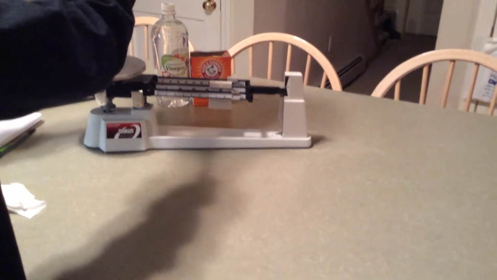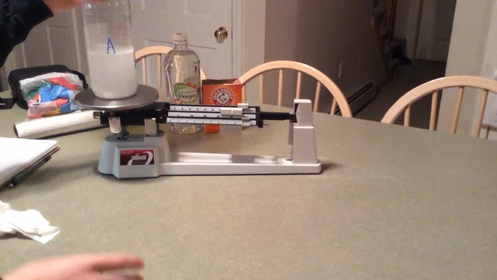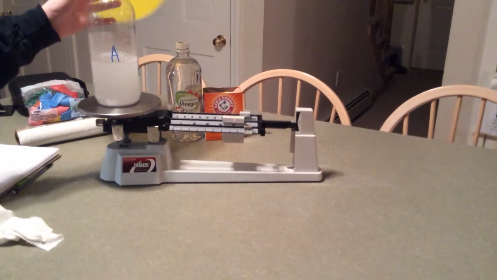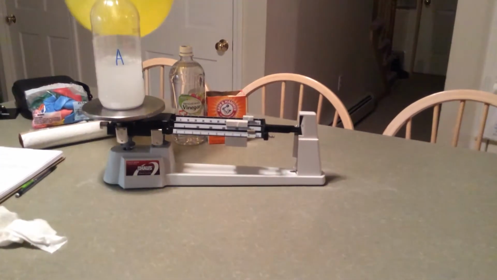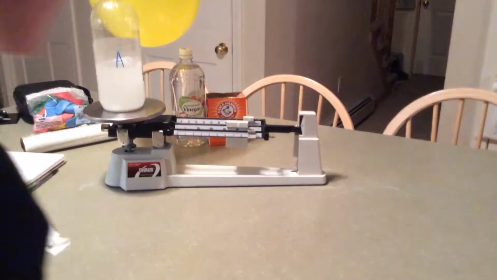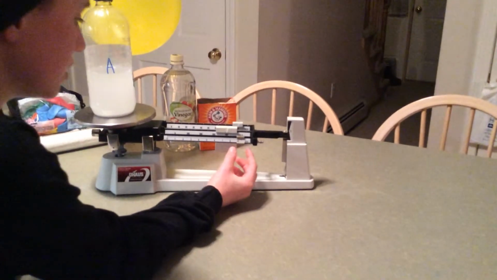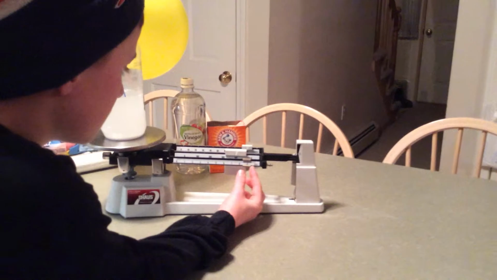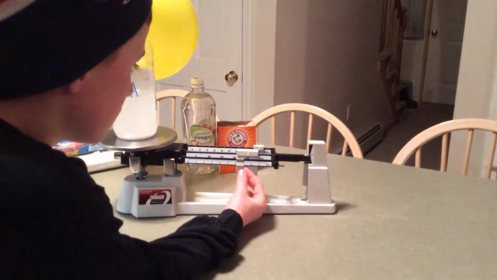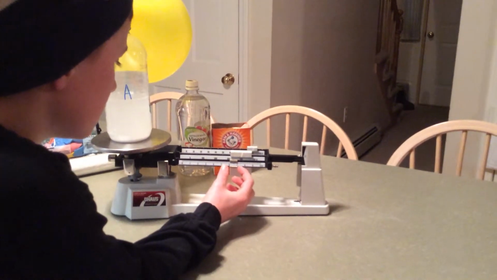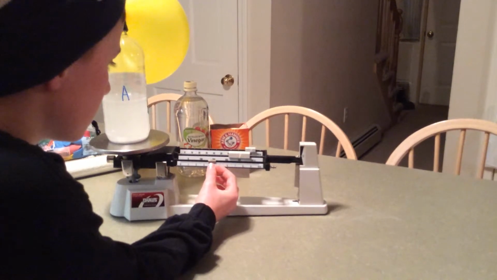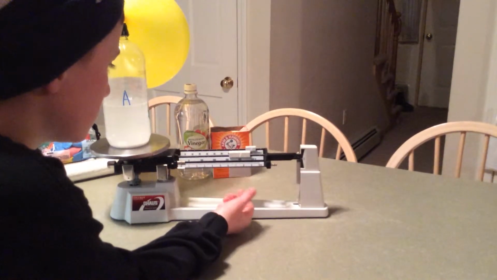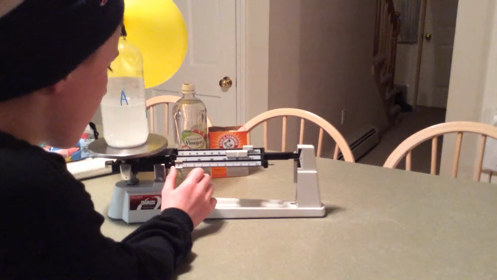So, the balloon isn't a perfect closed system, but you can see that the mass, let's find how much it changed by. Is it too much now? No, it's too little. Alright.